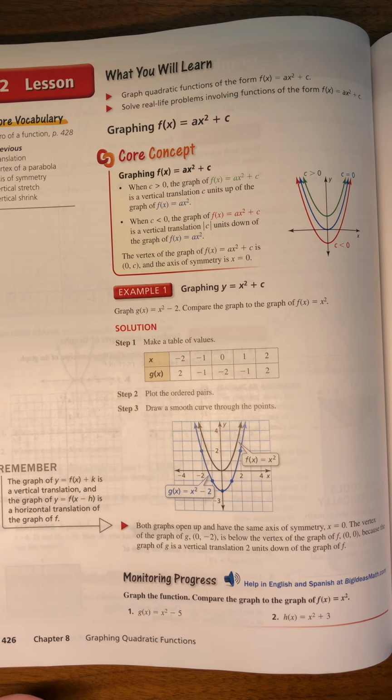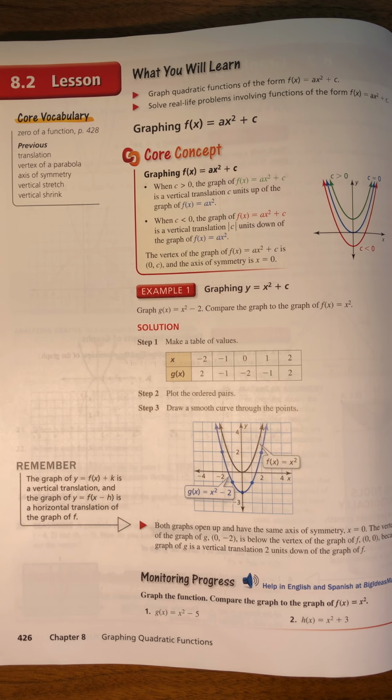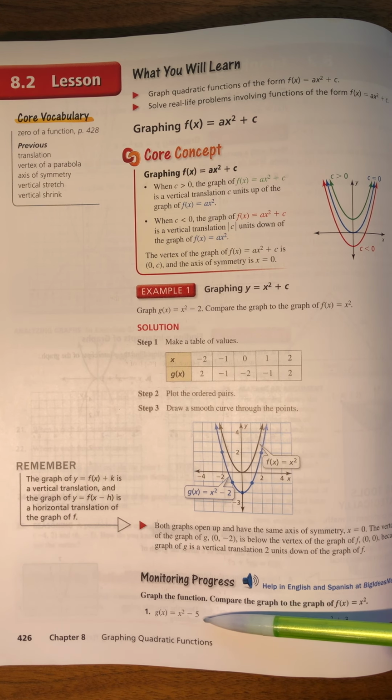This is section 8.2. We're going to do some monitoring progress questions together just so you can see what it looks like when I do them. So we're going to go back to example 1 and we're going to graph an equation where it's just x squared plus c, where the c is going to affect it. I'm going to go down here and do monitoring progress number 1, g of x equals x squared minus 5.